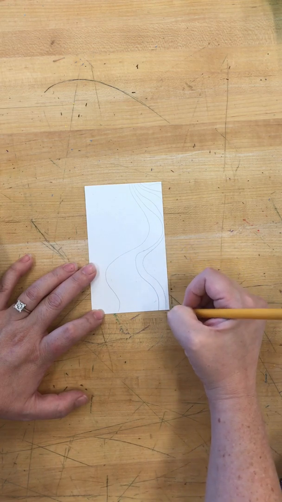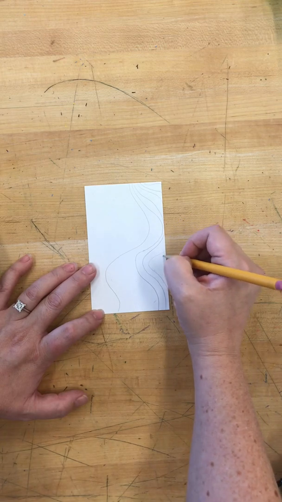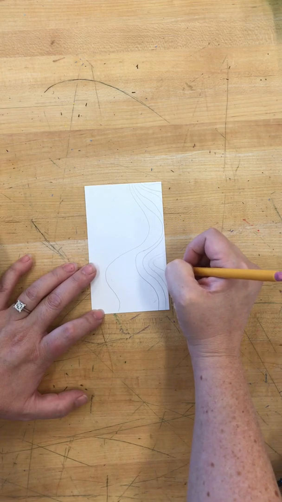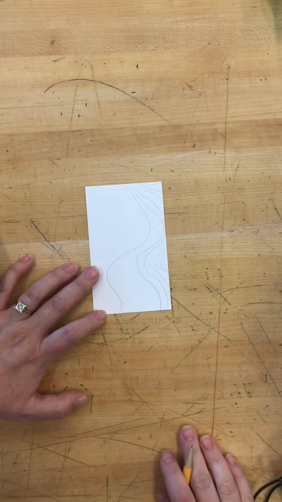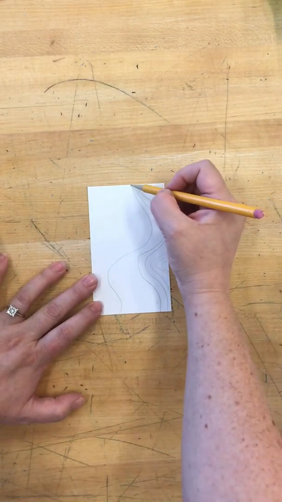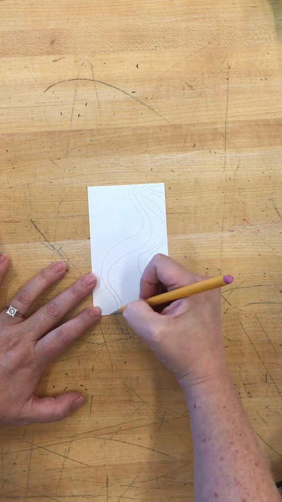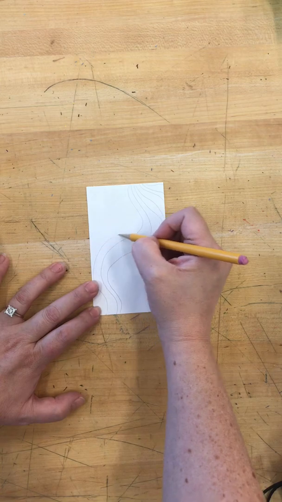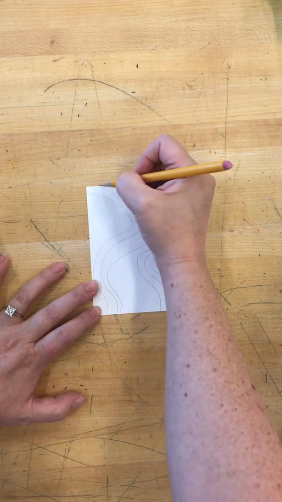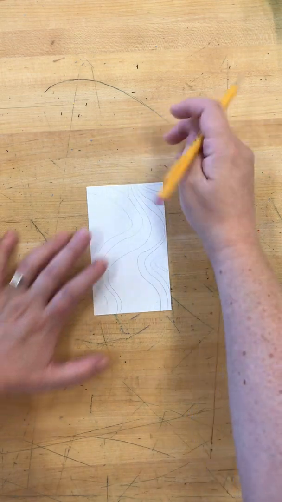Because this will help with the movement. If you try to make everything the exact same, it will look more like a pattern than movement. So, keep going here. I'm going to change that, make that go that way.